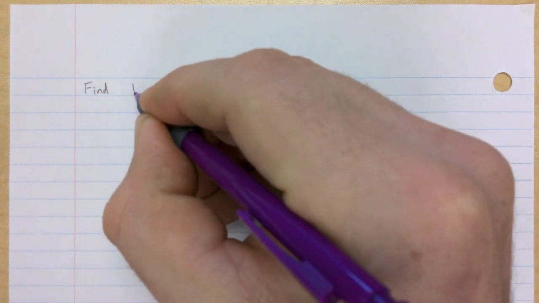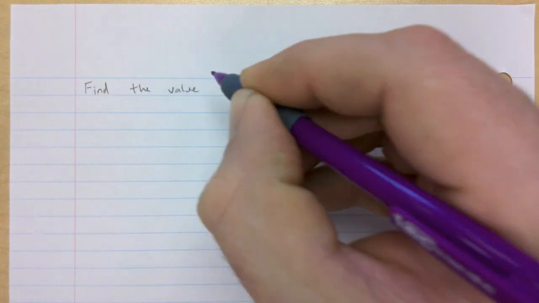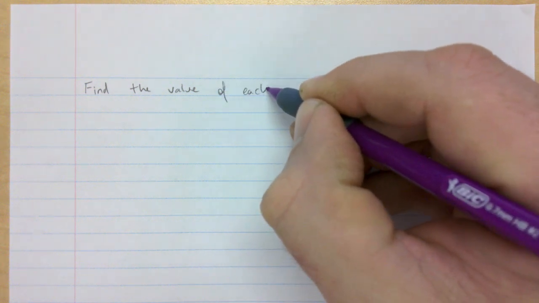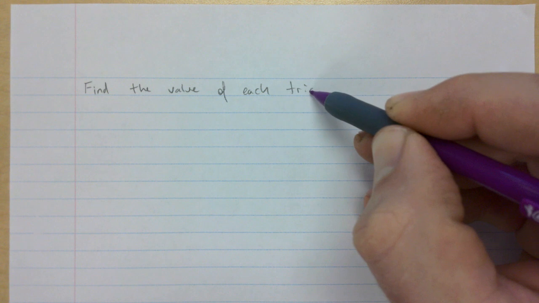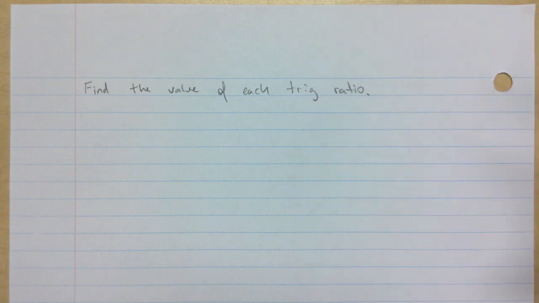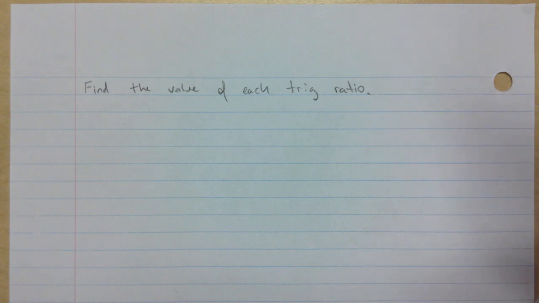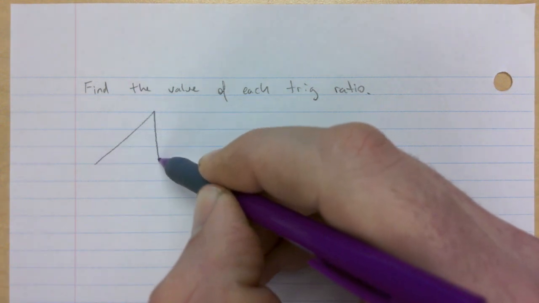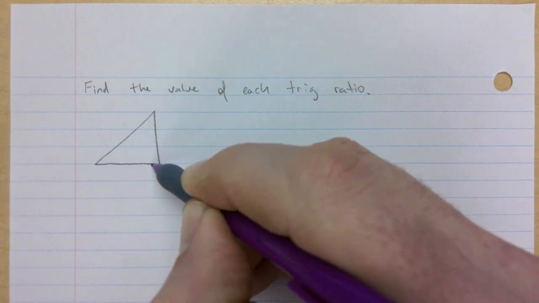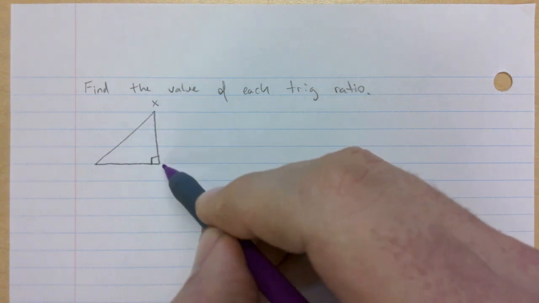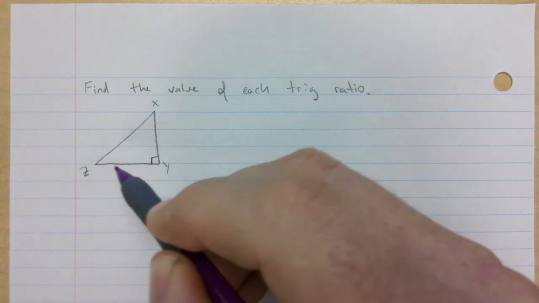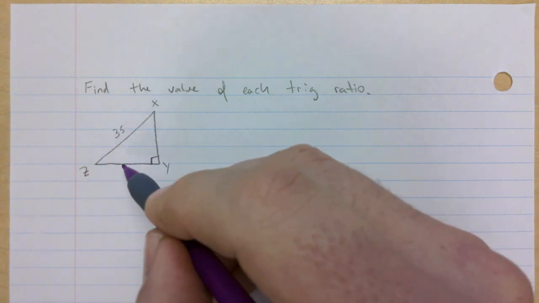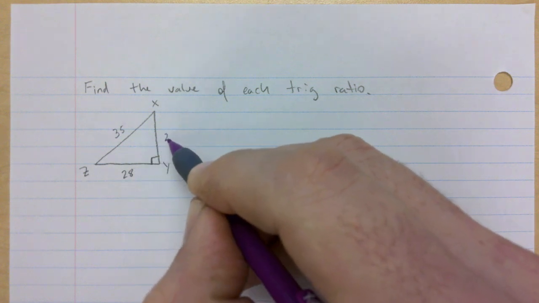So here we go. Write this down. Find the value of each trig ratio. And by the way, whenever we say trig, we actually mean trigonometric ratio. Okay, that's a full sentence. Okay, so let's see here. I'm gonna write it like this. X, Y, Z, 35, 28, 21.